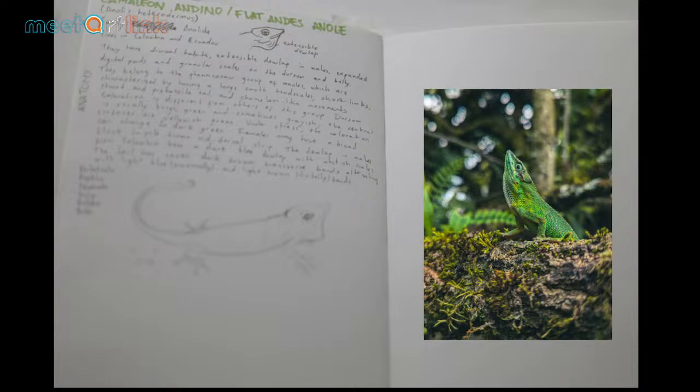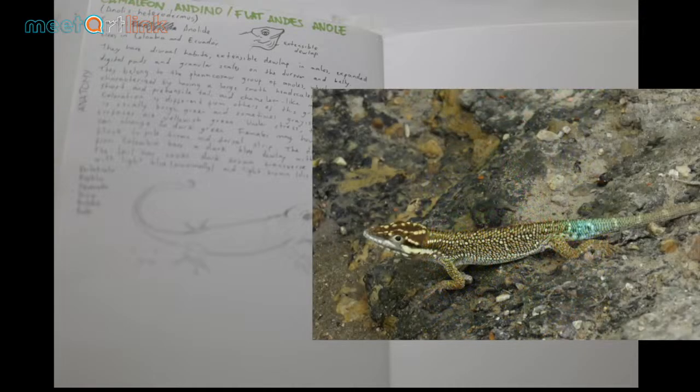Alright, so this is my species, this is the one I was telling you about. It's a very beautiful lizard. And when I was looking for the pictures, I was also looking to find different positions. Okay, but this is what I was telling you about with the coloration.